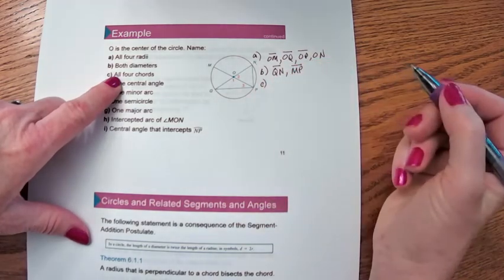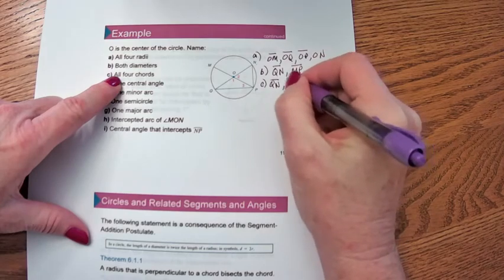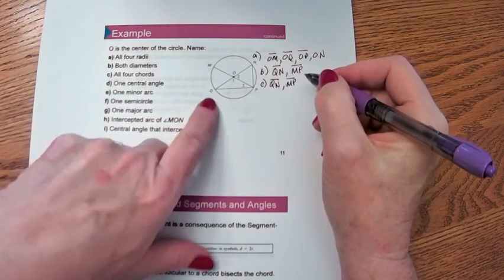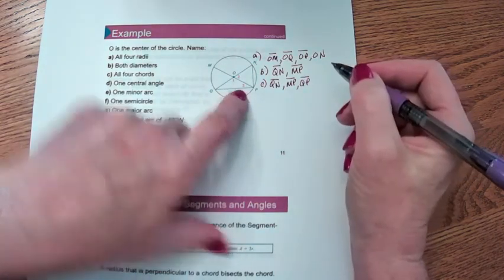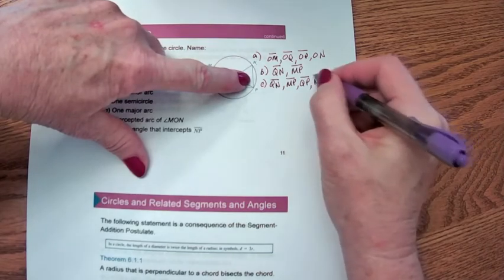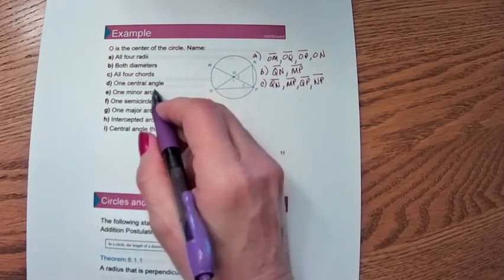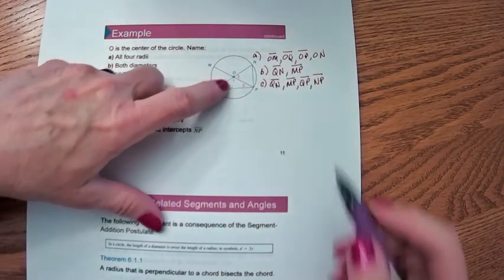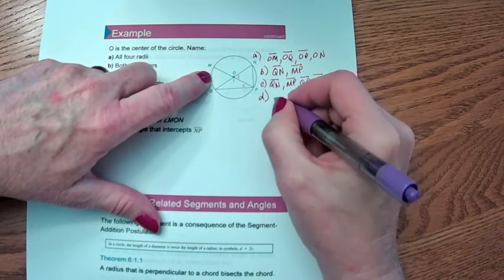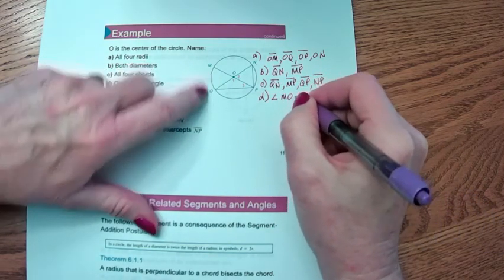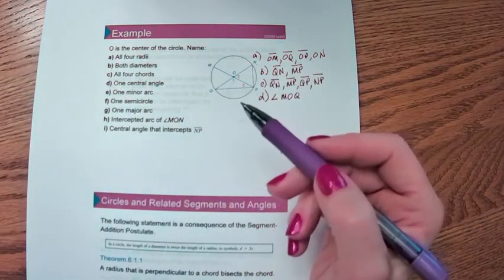C asks us to name all 4 chords. Well, we have the 2 we've already named, which also happen to be diameters. And then I have this chord here, QP, and this chord here, NP. Those are all 4 chords in that circle. Name a central angle. Any of the angles that have O as its center. So I'll say angle MOQ is a central angle, but there are actually several of them.